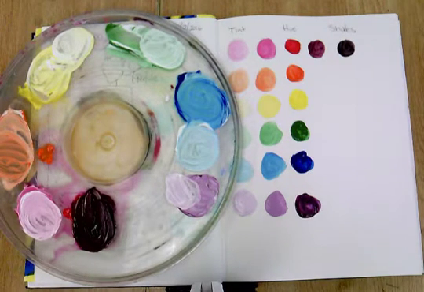a teeny tiny bit. I'm not sure why there's an ad playing in the middle. We're going to skip that and keep listening to our awesome music.